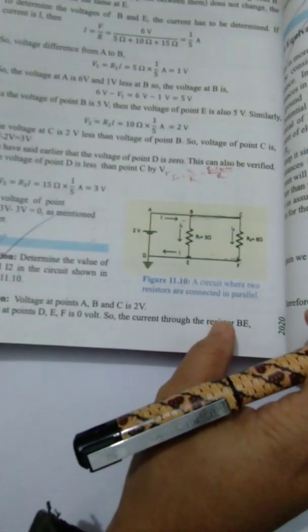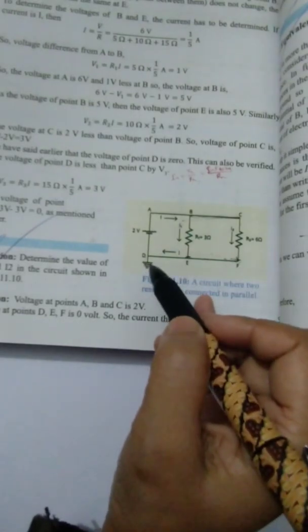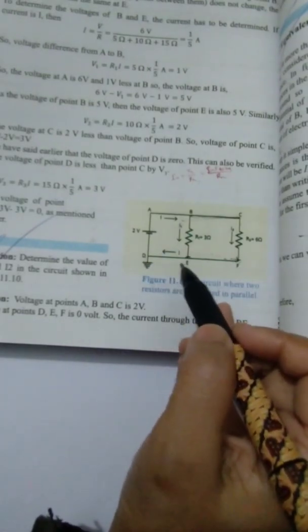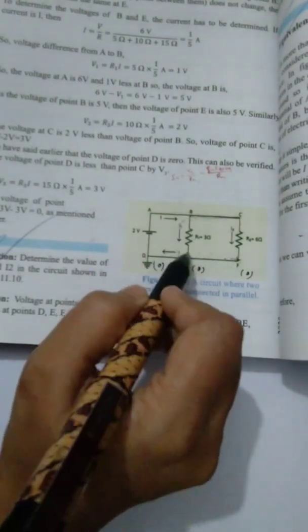So in this circuit, another point is mentioned, the potential for points D, E and F, as these are grounded. So the potential of these points can be written as 0. And in your book, the procedure that is followed is measuring the potential difference between the two ends of each resistor.